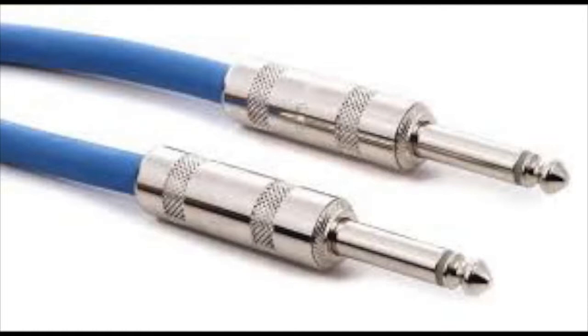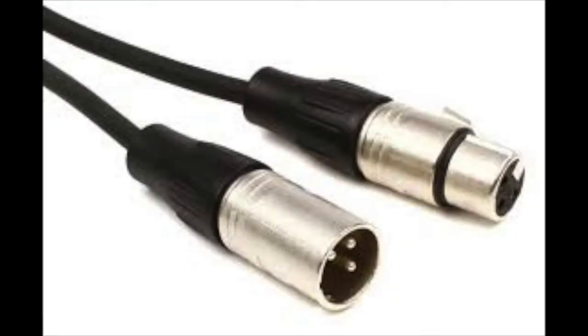So we have an RCA to 3.5 millimeter jack, and as you can see, you can get all of these cables with different connections at the end of it. So you could have a 1/4 inch to RCA cable, or a 1/8 inch to RCA cable. Currently on our board we run an RCA cable, which is red and white, to an 1/8 inch that we plug into our Mac to use audio. So that one's that one.